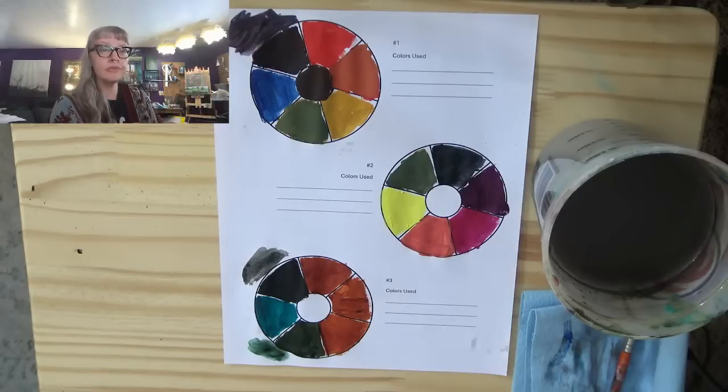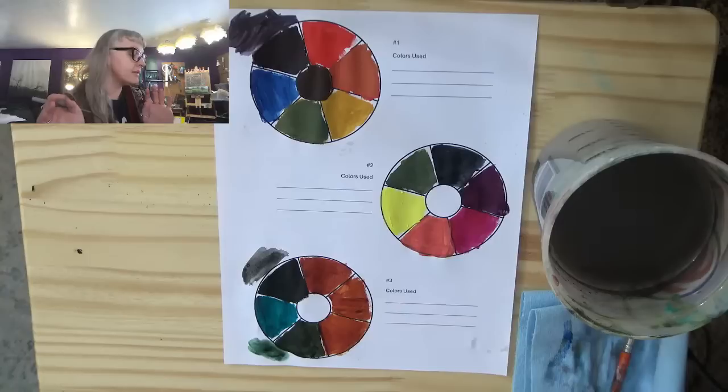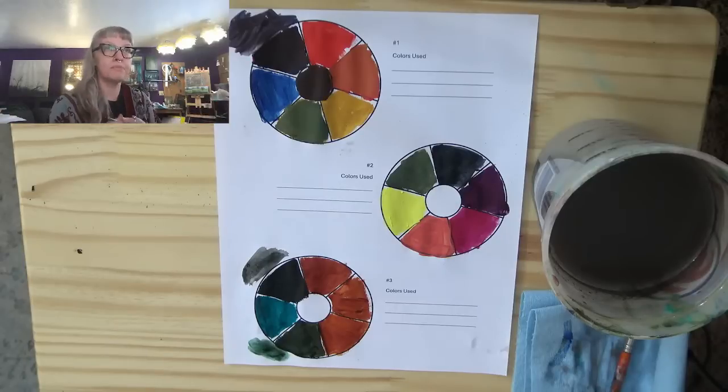Same with your blues. Maybe phthalo blue. That's pretty intense. Maybe ultramarine blue, leans very red. Cerulean blue leans a little green. Those are 2 good ones to have on your palette. And yellows, maybe a nice vivid yellow, whatever that is for you. Cad yellow medium, Hansa yellow light, whatever.